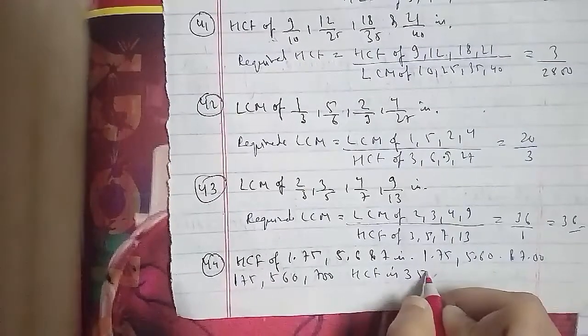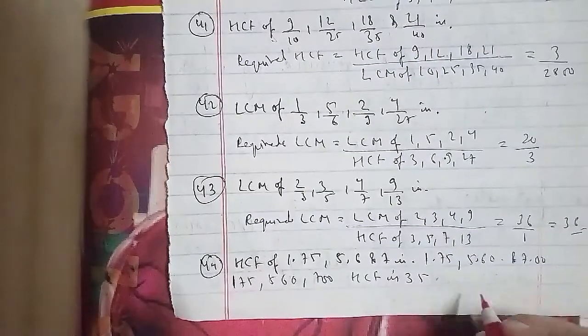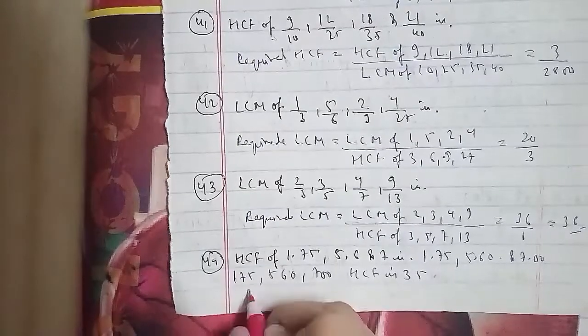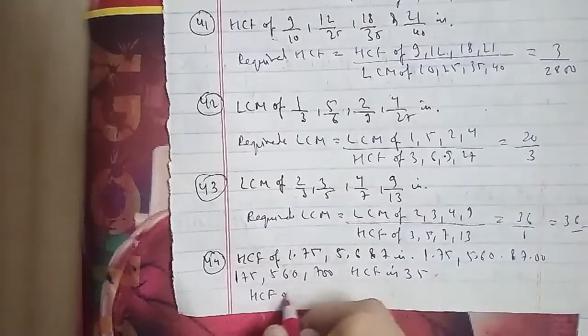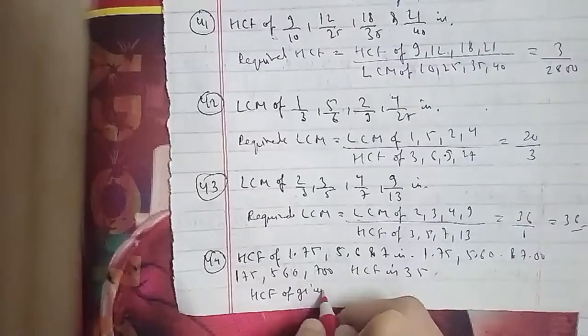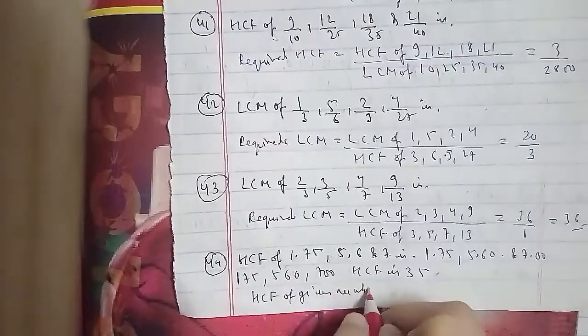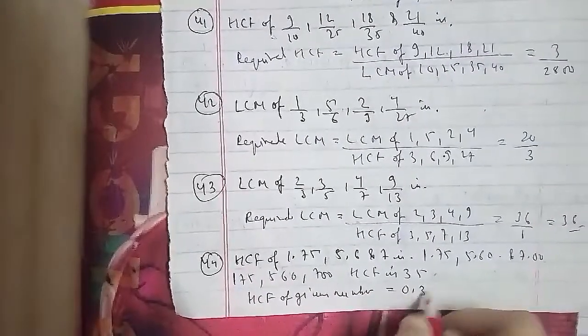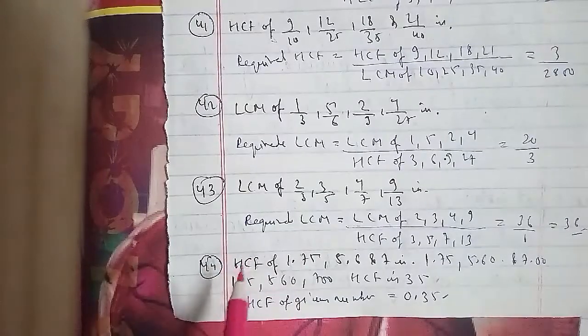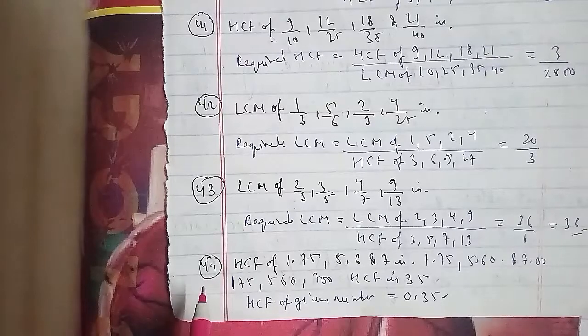Whenever the given numbers are in decimal form, don't worry about that. You will just balance the digits after the decimal place, then find the HCF and LCM respectively, and then put the decimal point according to the numbers given here. This has been asked in the hotel management question paper, so that is also an important one. Let's go ahead with the other question.